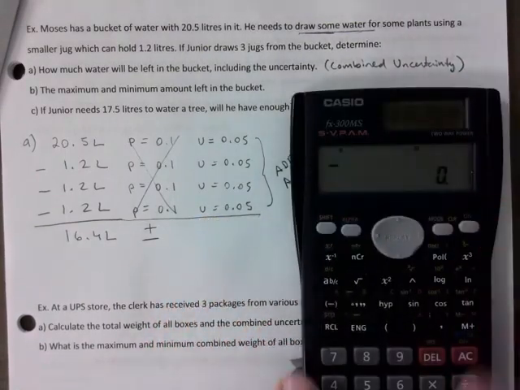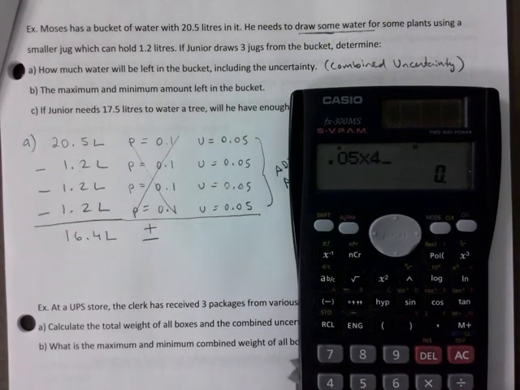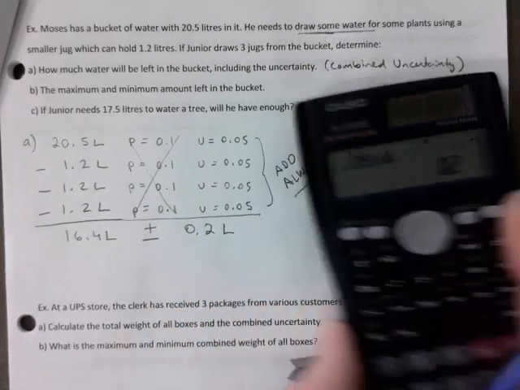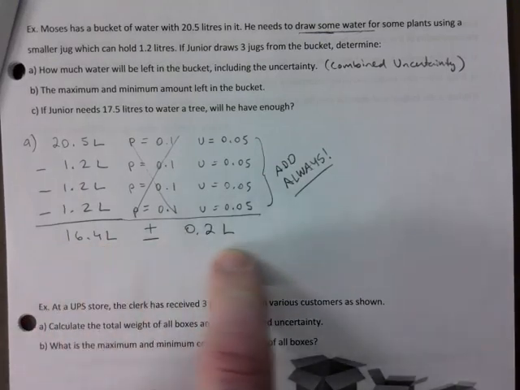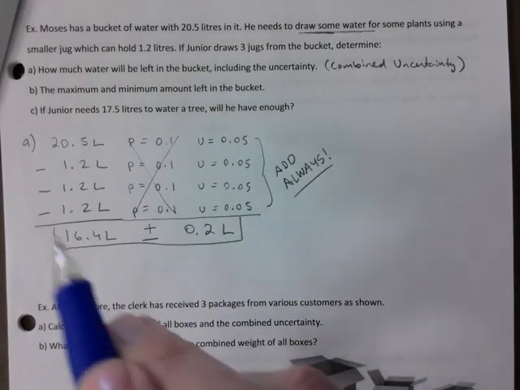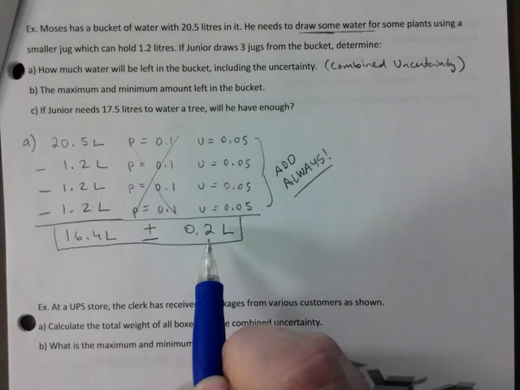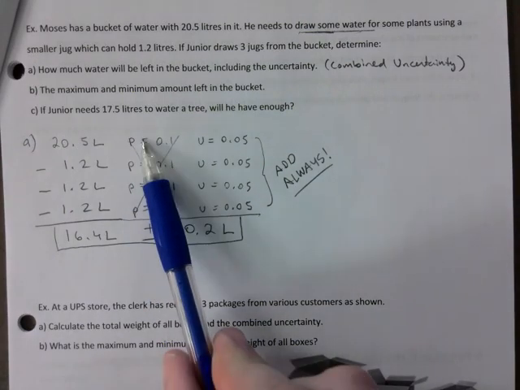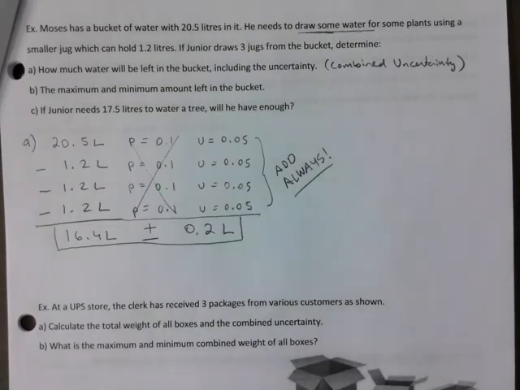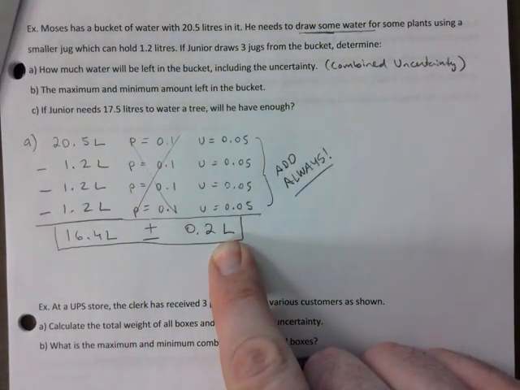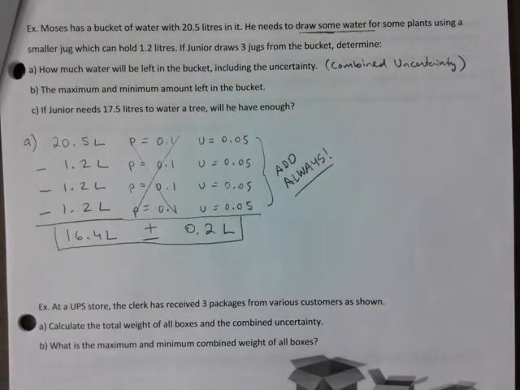So I'm just going to go 0.05 times 4 because I like to save some time. And so this is the answer. This is answering A right here. How much is left, including its uncertainty? When you get a sense of repetition, obviously, we're in precision measurement. Everything has precision and uncertainty. We no longer just stick to that. We always have to consider the precision and the uncertainty. So that's A.